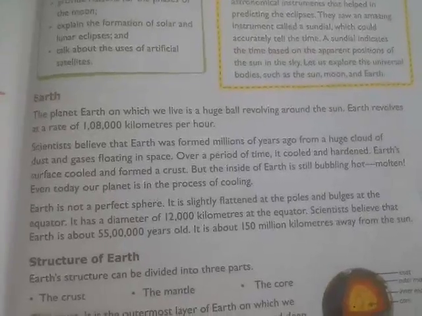Okay, students, the chapter which we're going to do today is Earth, Sun and the Moon. So the first topic here is Earth. Now Earth is the planet in which we are living. So it's a very beautiful planet. Amongst all the planets in the solar system, Earth is one of the most beautiful planets.